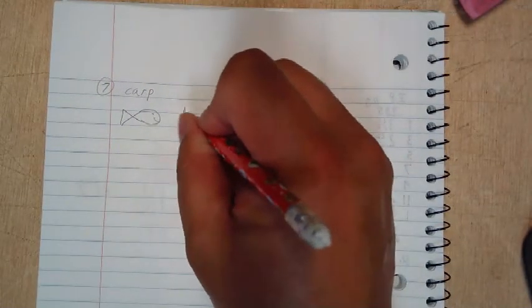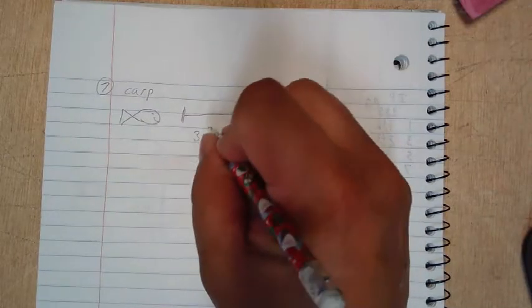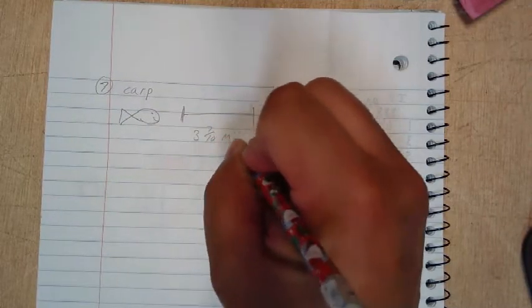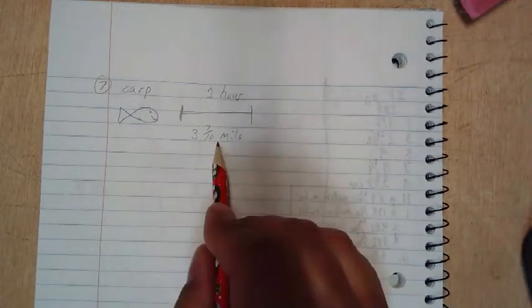When you get to word problems and you see words you don't understand, look it up. There's no shame in looking it up. But a carp is a fish. All right. So it's saying that a carp travels 3 7/10 of a mile for every 1 hour. It's like a ratio. Actually, it is a ratio. For every hour, it goes this far. You're comparing distance with time.